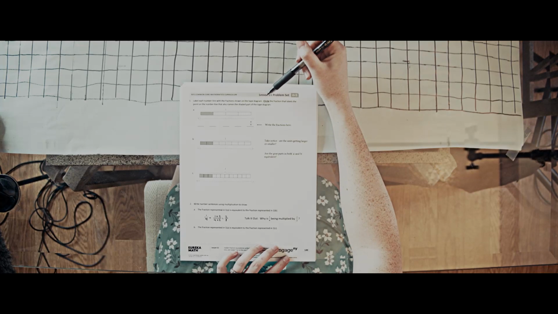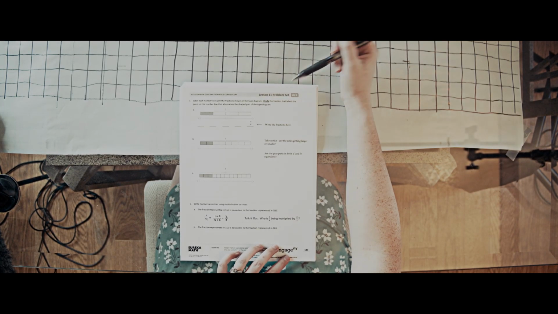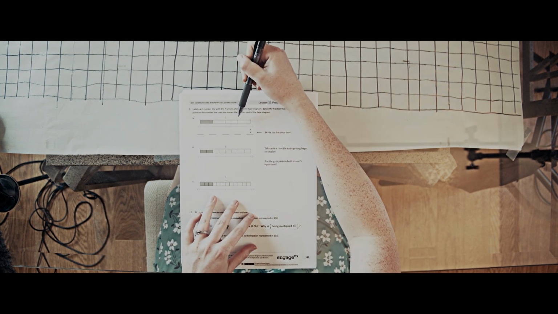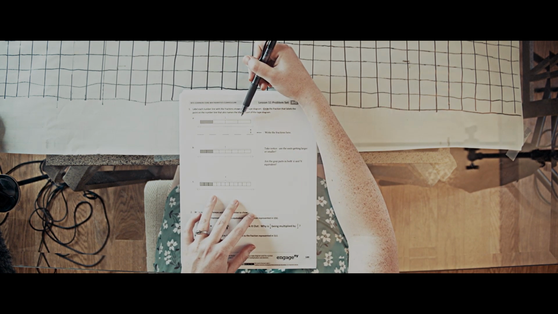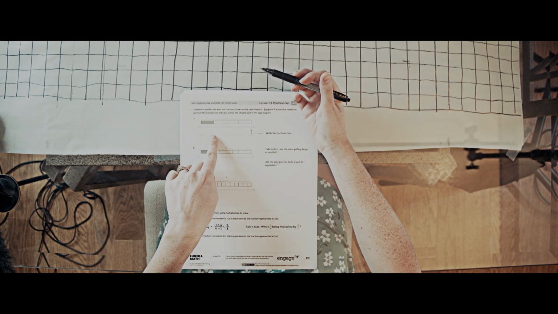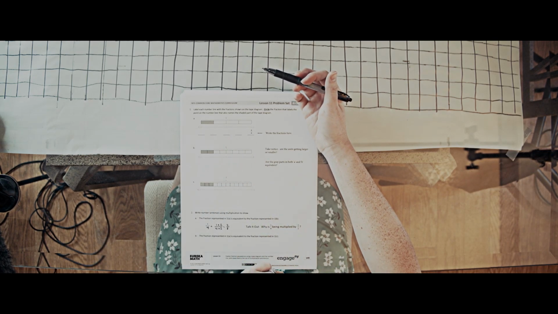I'm starting on the page that says Lesson 11 Problem Set. It's page 149 on the bottom. So it gives us a tape diagram that's broken up into fourths, and it wants us to write the fractions that go with each of the different parts.